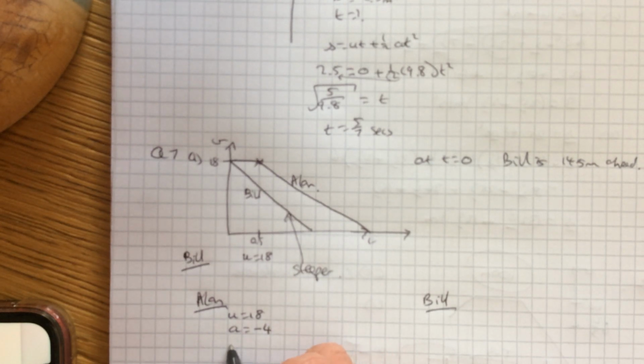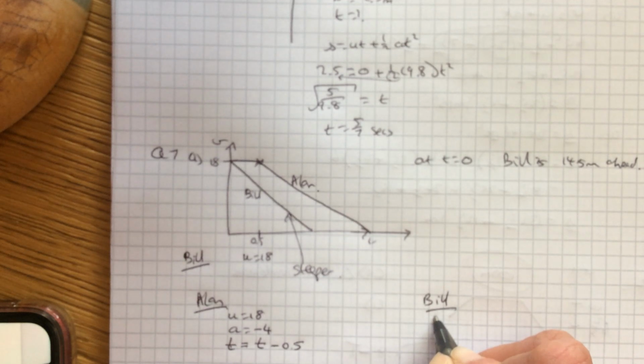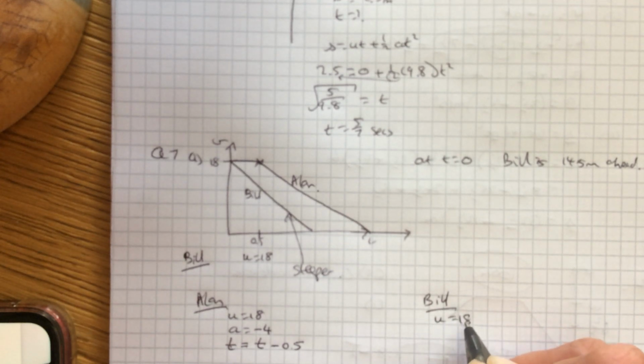Now the distance that he goes to is, so I'll do his time first. His time is Bill's time, but it's slightly quicker. Okay, so we'll look at Bill now. Bill starts off 18. His retardation is -6, so his acceleration is -6, and his time is time.